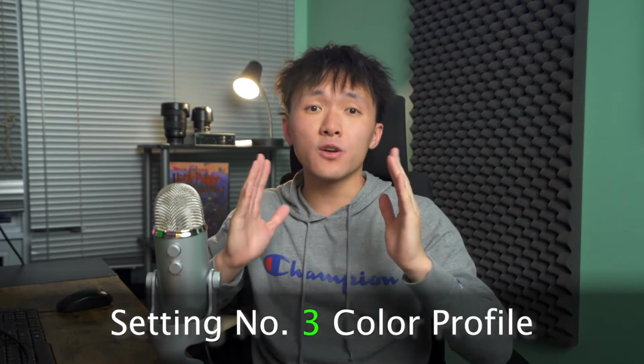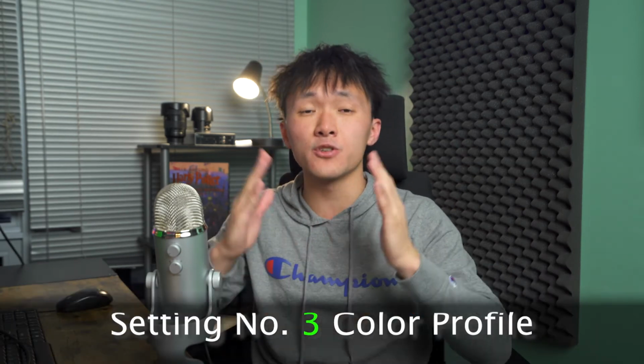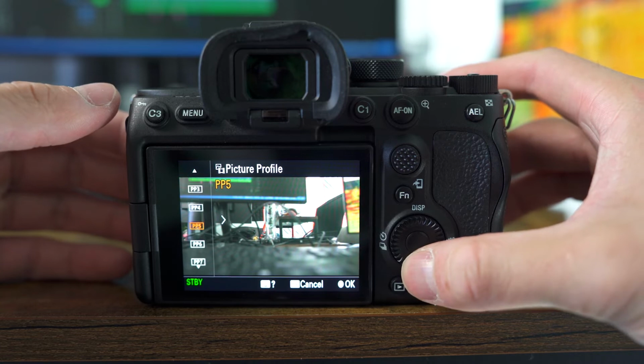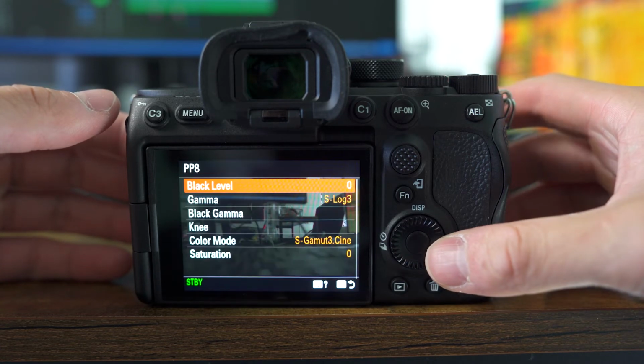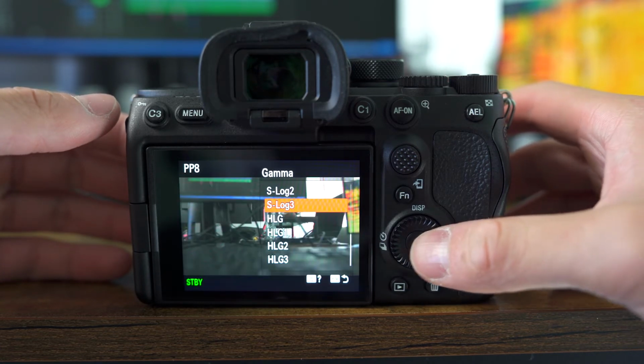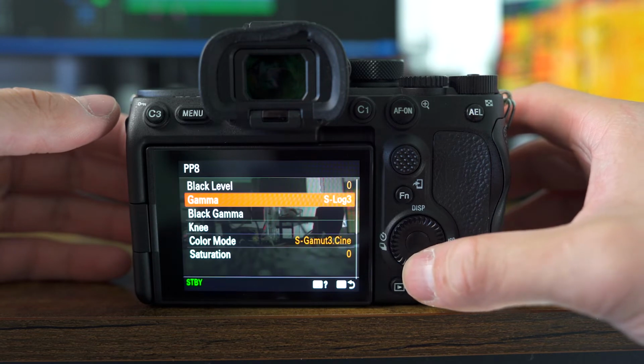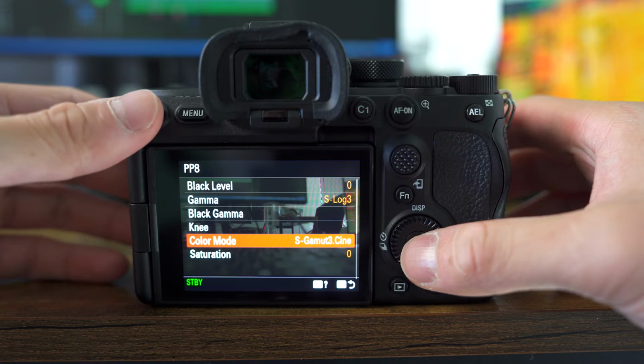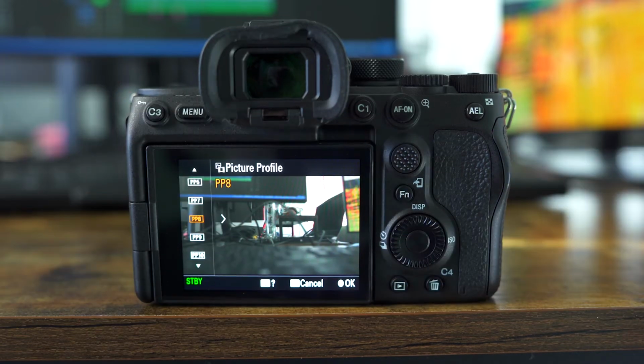Camera setting number 3, color profile. A Sony camera's natural color science is usually not as good as Canon cameras, but by shooting in S-Log3, we offer much potential to post-production. Because Sony offers total customizability, some color profile settings can make the direct out-of-camera images as good as Canon's or are especially good for low-light conditions. However, they are too tedious to state in the video, so I'll put them in the description down below.